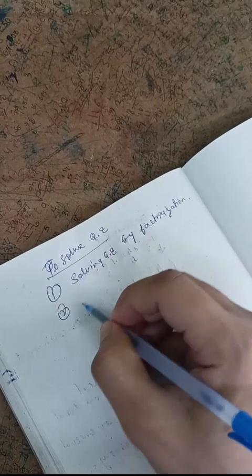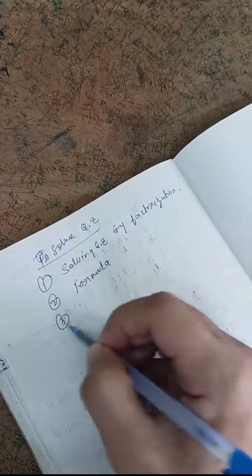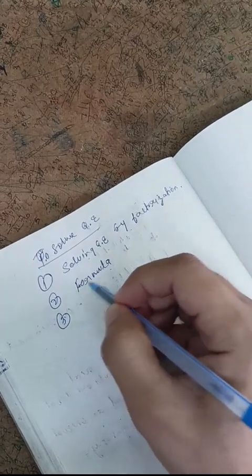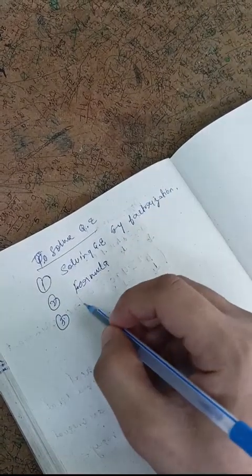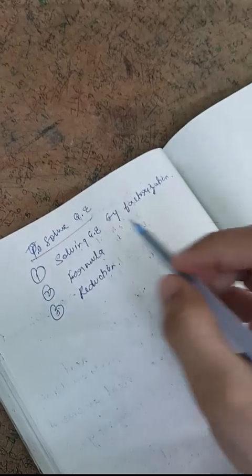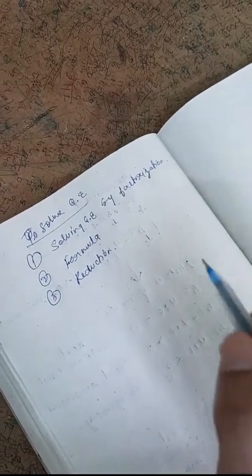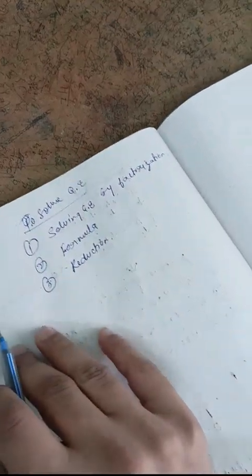Second one is by using the formula. And third one is what? We reduce the form of equation into a quadratic equation, that is known as the reduction way. By using reduction, we can also form the quadratic equation, and after forming the quadratic equation we can solve it. Let's deep dive into the detail of these three.